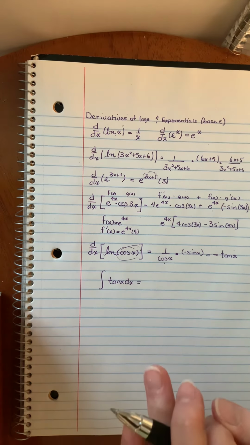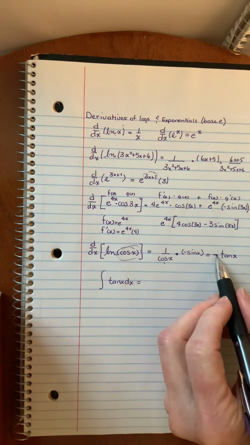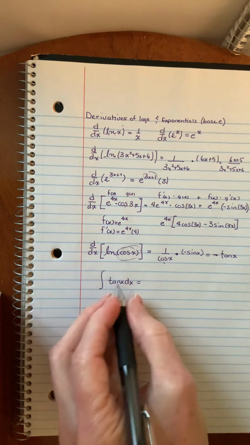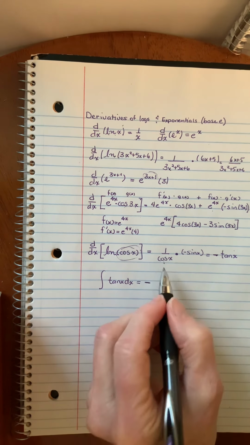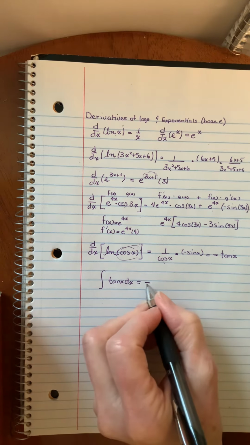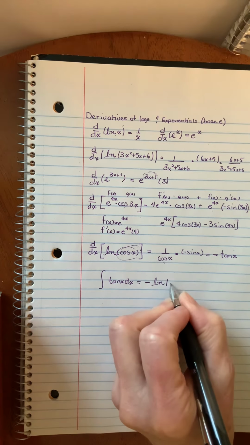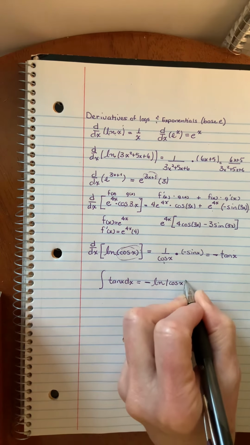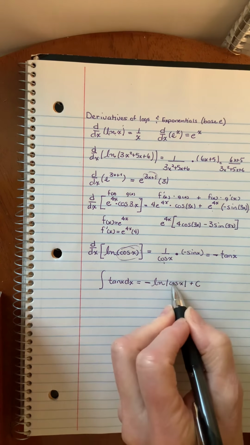You'll see that when you look up formulas and such. But I've got a minus, so this is going to be minus the natural log of the cosine of x in absolute values, and then plus c.